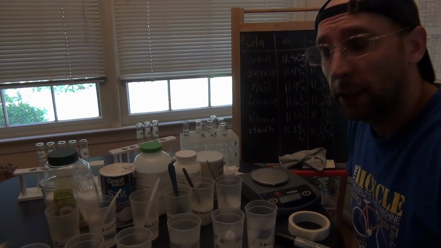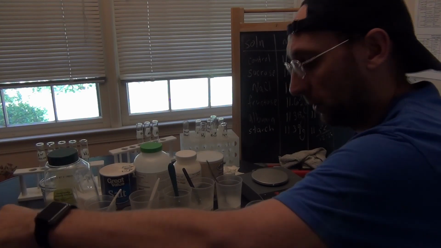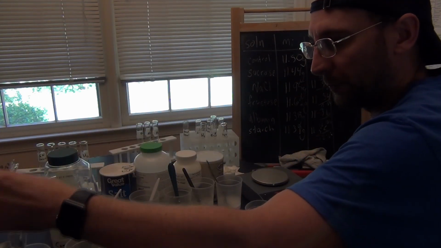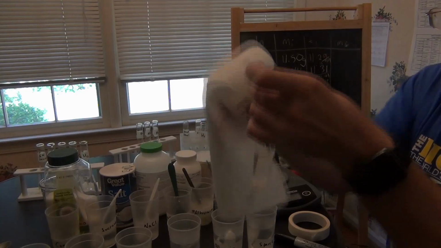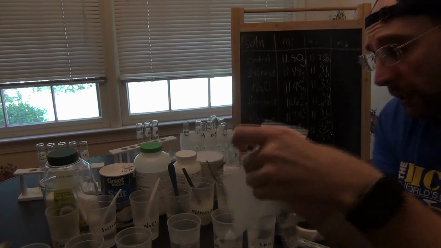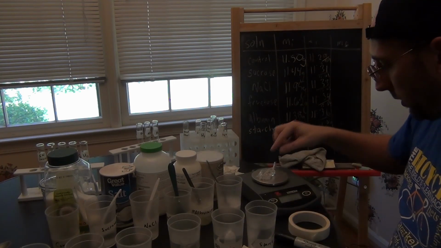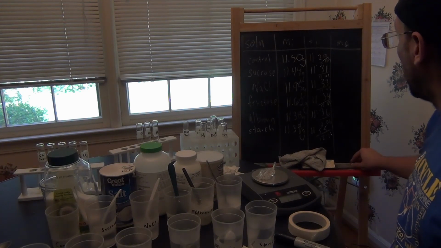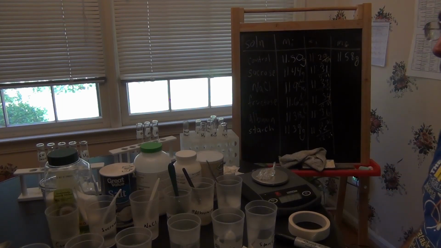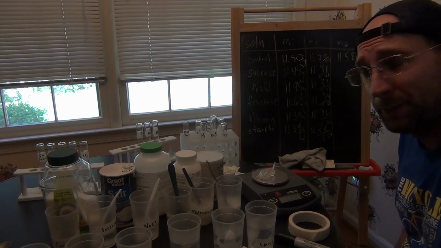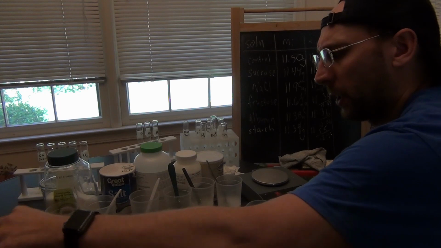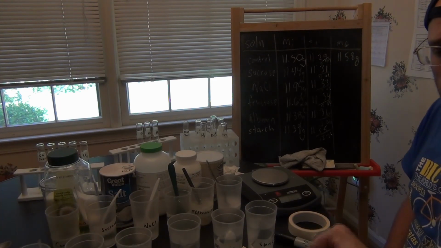Okay, so it's time to start measuring the final masses. So I'm going to get another paper towel, take out my control, wipe out the ends, and really quickly dry off the outside so there's no water on the outside, and then find the mass. The mass is 11.58 grams. Okay, so did it change any? I'm just going to put that back in there, and I'm going to wait until my next time.